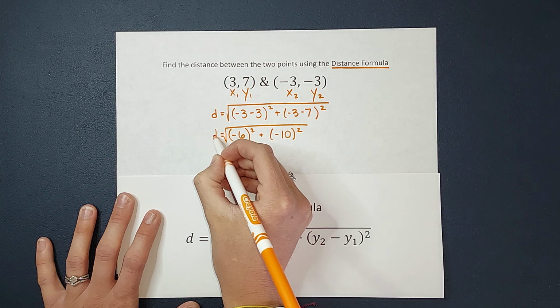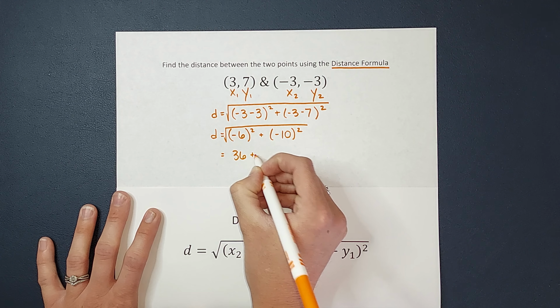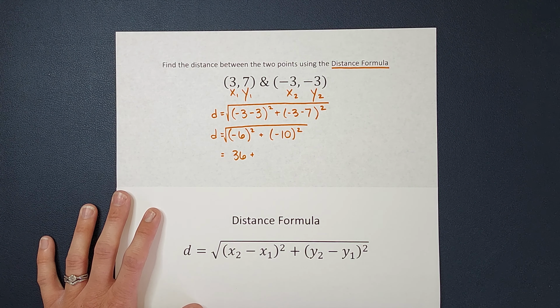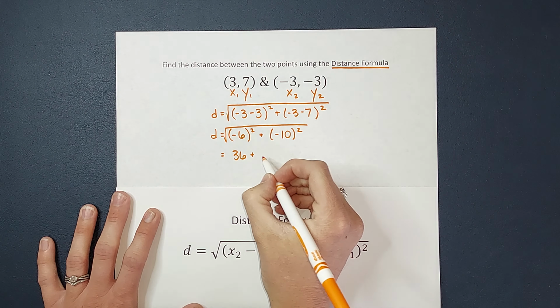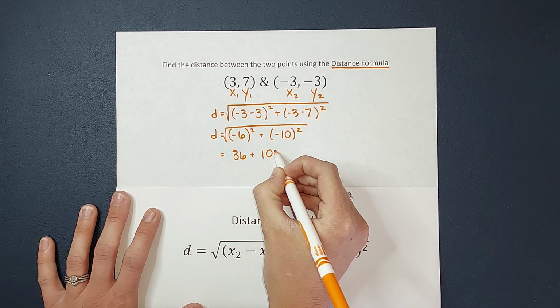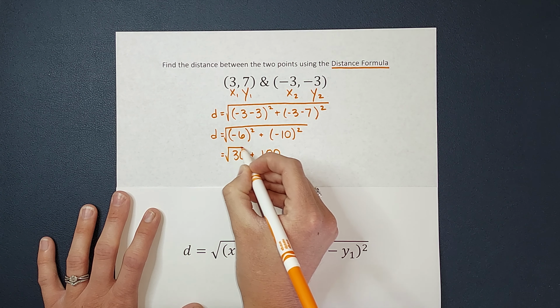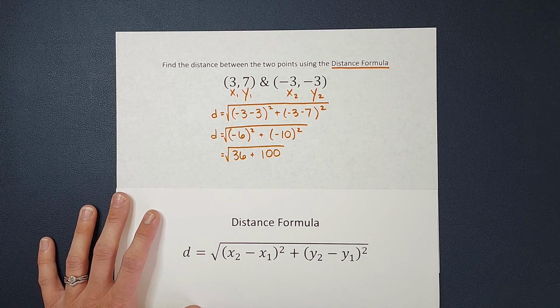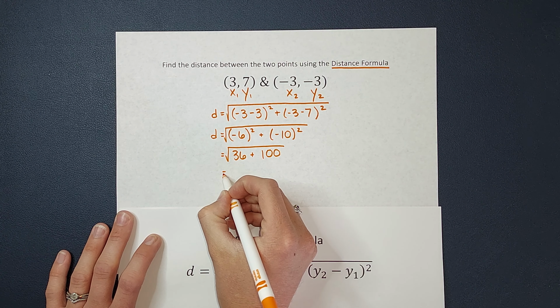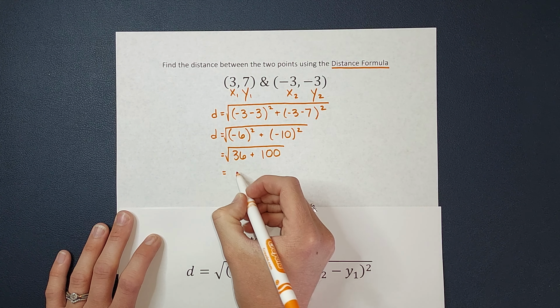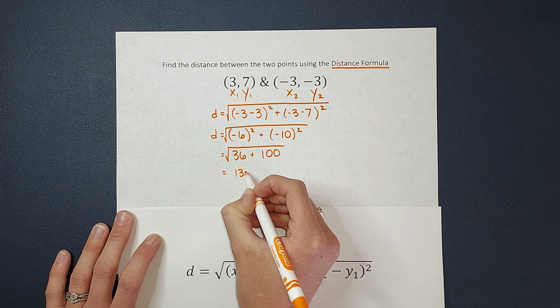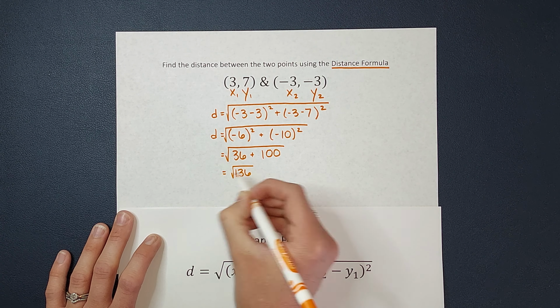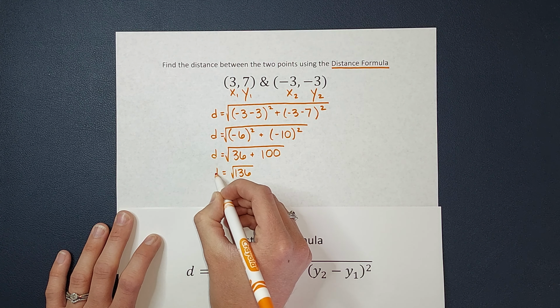All right, now -6 times -6 gives me positive 36, plus a -10 times a -10 gives me a positive 100. And we are still under the square root. This is looking less scary, right? 36 plus 100 is 136. Oh, and these are all still equal to D.